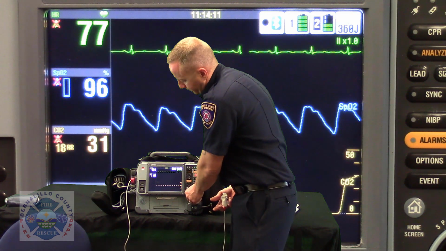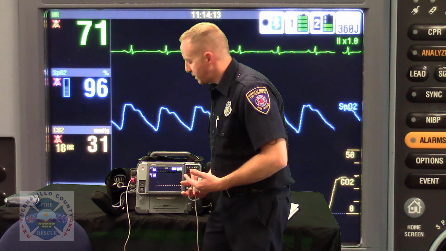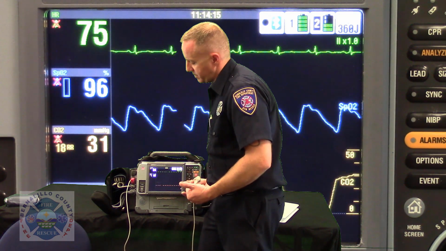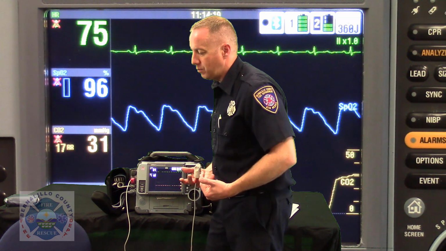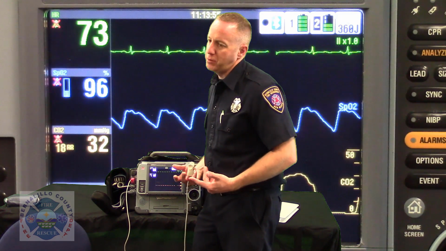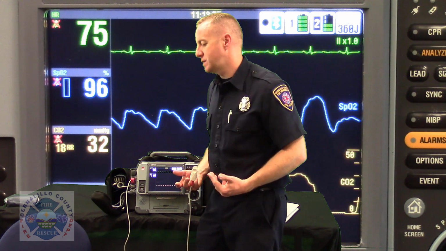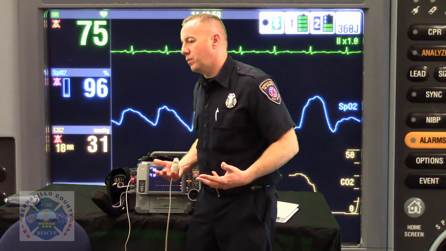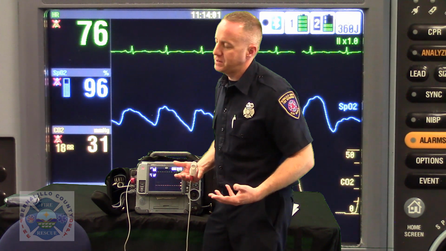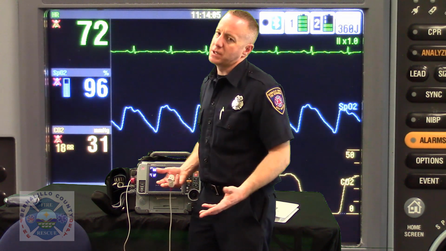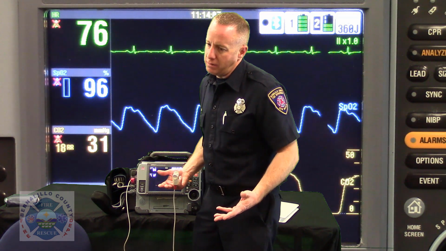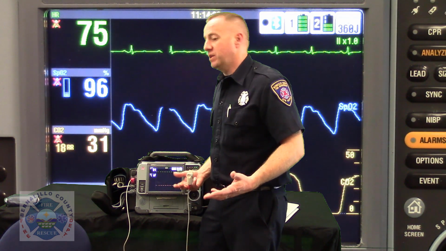Now, why would I be curious to see what the SpCO reading is? Let's say, for instance, you roll on that patient who's saturated with carbon monoxide after being in a house or an enclosed space, whatever is happening with their appliances that would lead them to be saturated with carbon monoxide. You and I put a pulse oximeter on their finger, and what's it going to read? 100%. We're going to say to ourselves, that's marvelous, 100%.